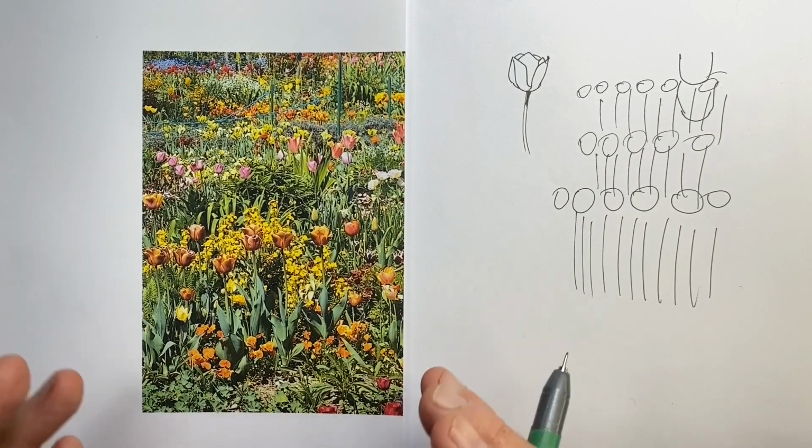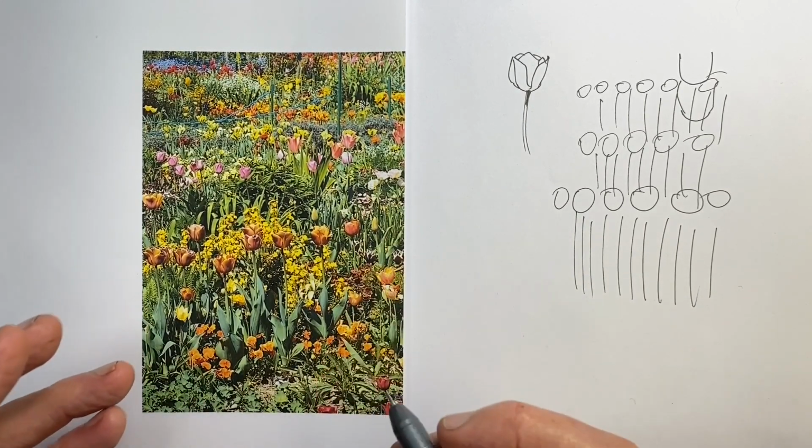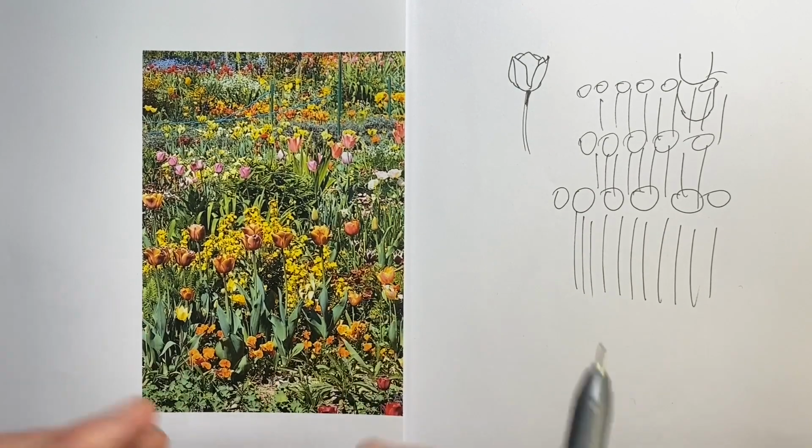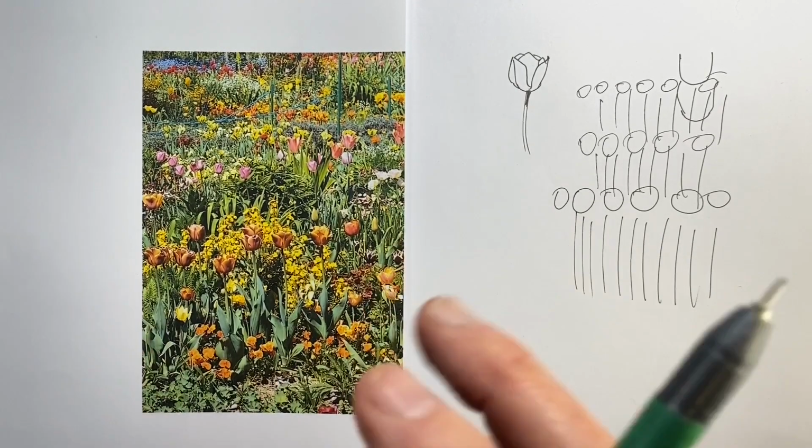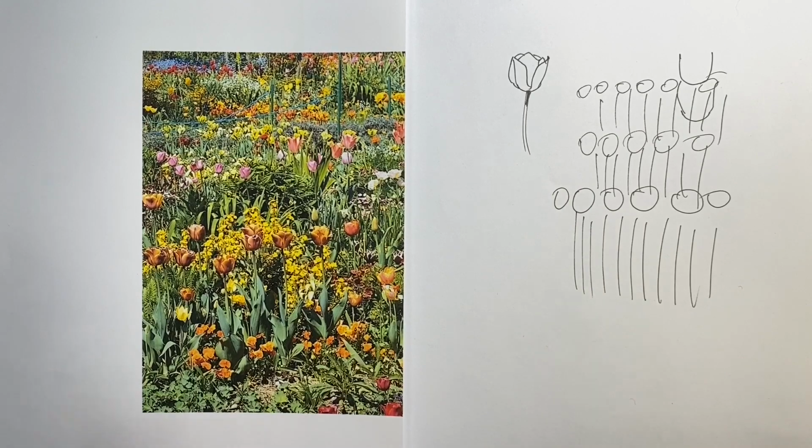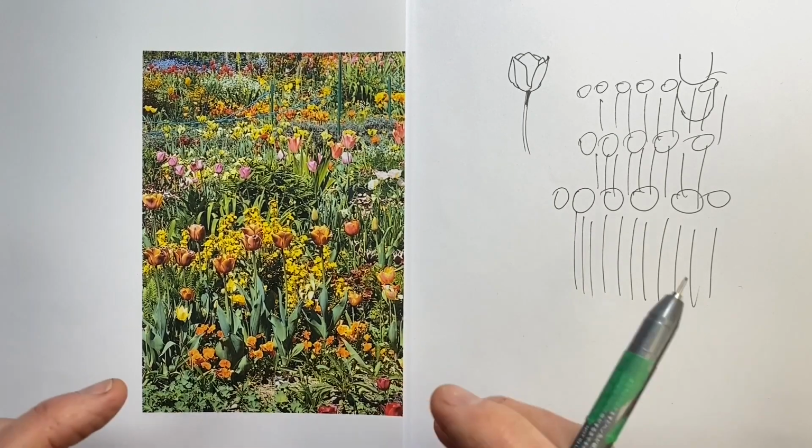What we're trying to do is to plan ways to draw this to try and separate the overwhelming elements that are in this scene, and to make it easier for our brain to see them and recognize them.